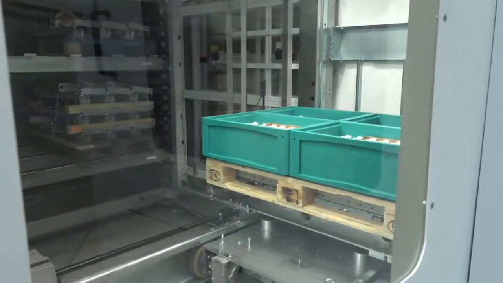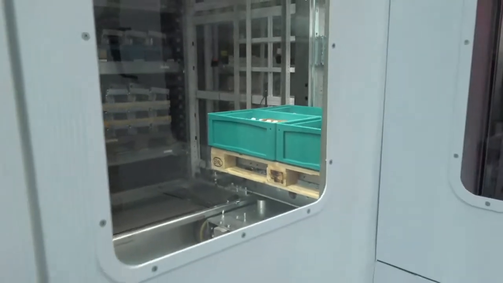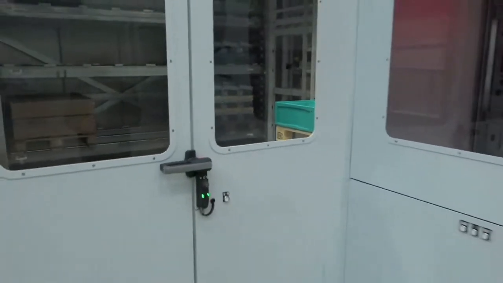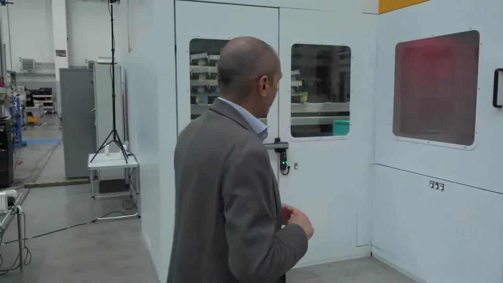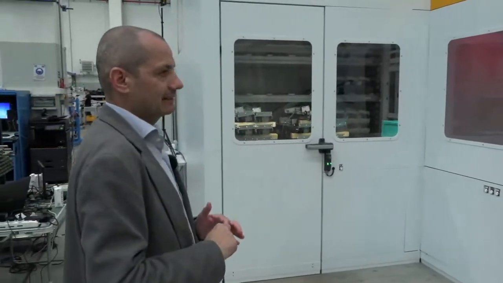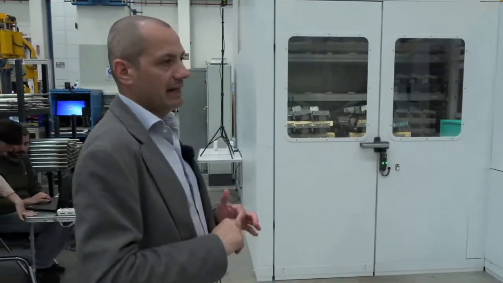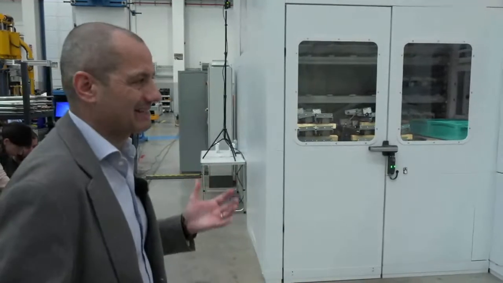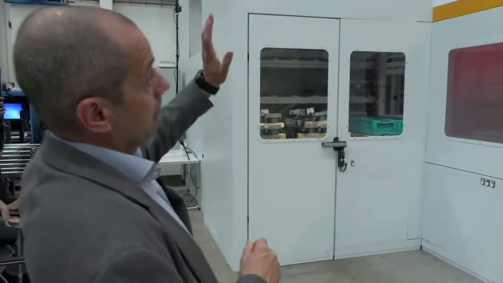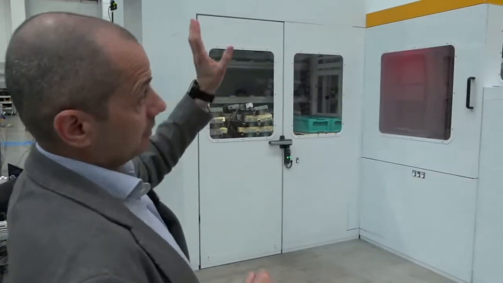So now I will show you another couple of things. I promised to have a look inside, so you can see how the trays are done, the shape of the trays, and also how it is possible to have access inside the unit in case something needs to be done. But most important is an aspect of what you see here.